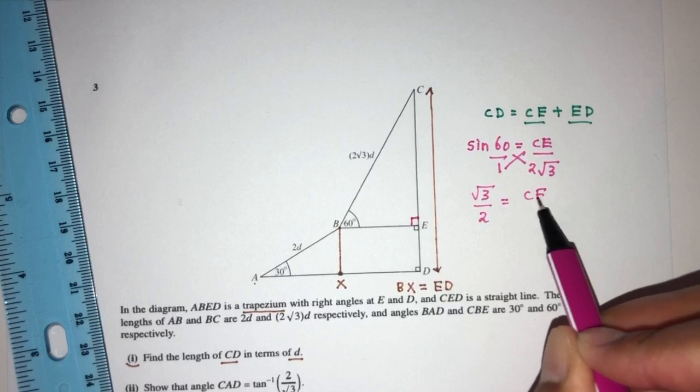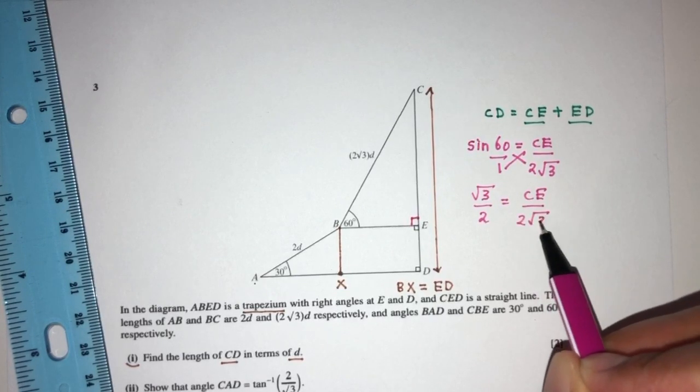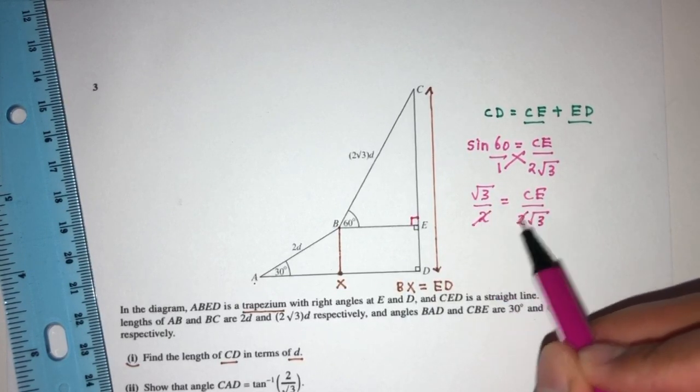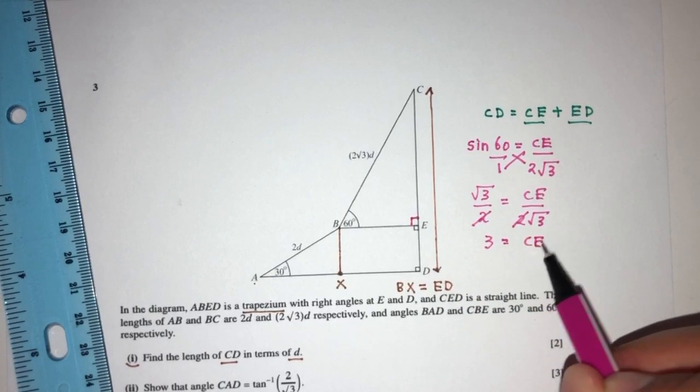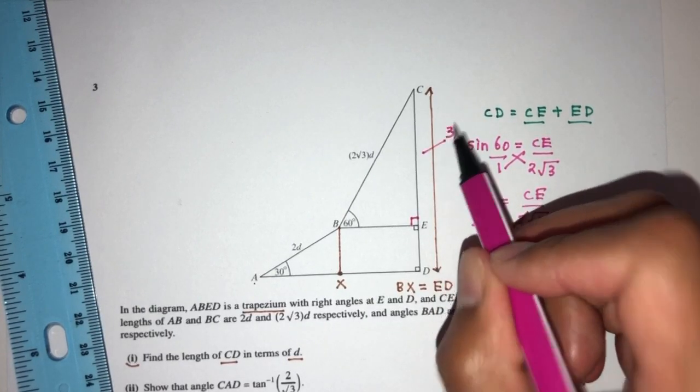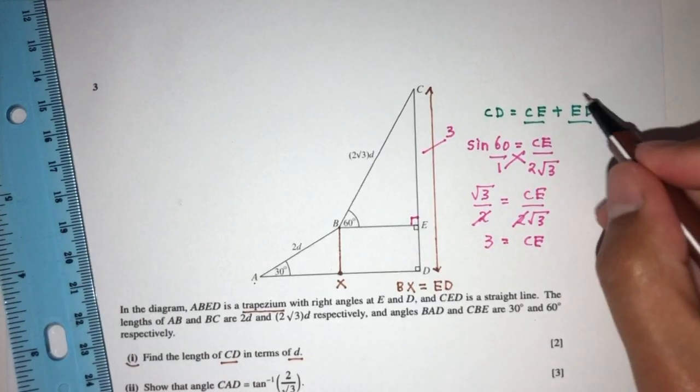CE equals 2 root 3. Now this and this will cancel out. Cross multiply, you will have 3 is equal to CE. So this here will be the value of 3. Now we have to find this one, ED.